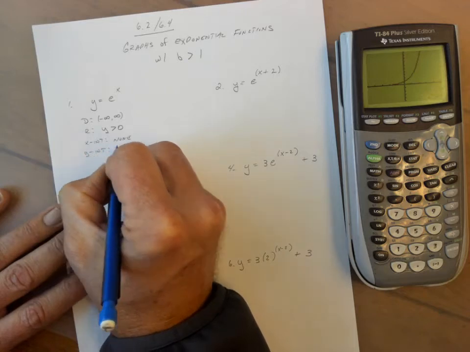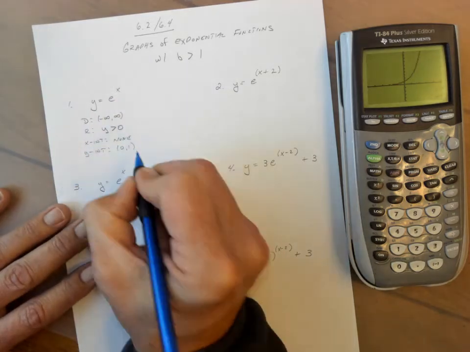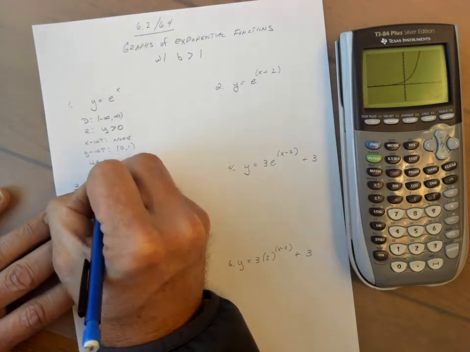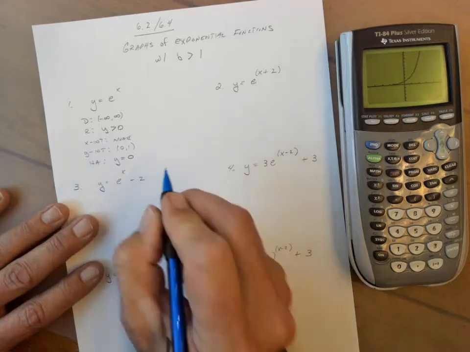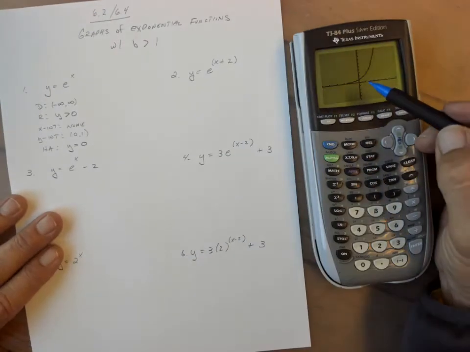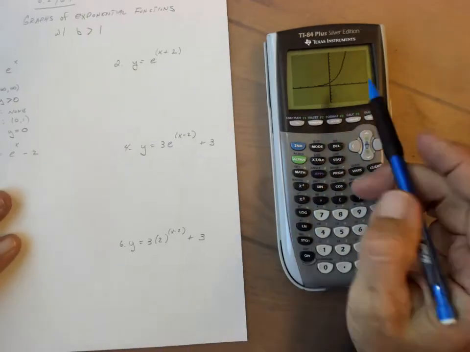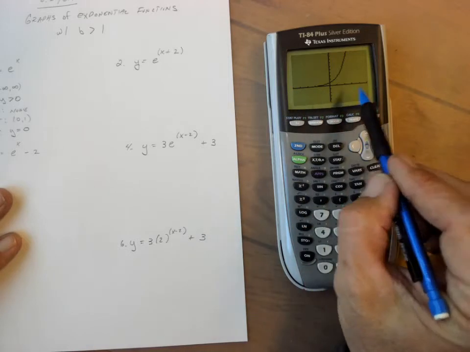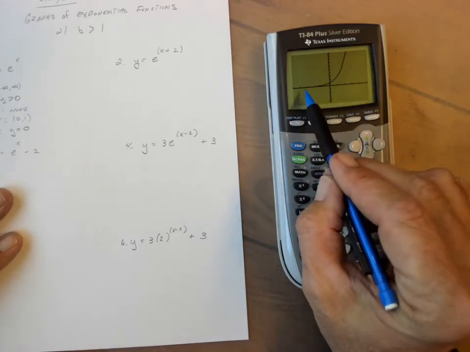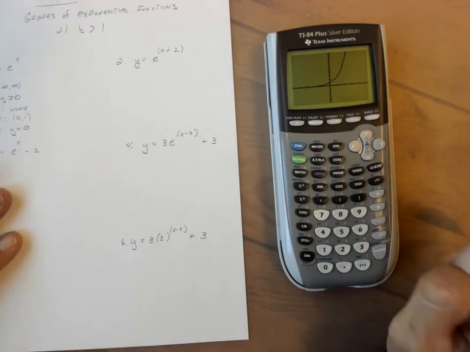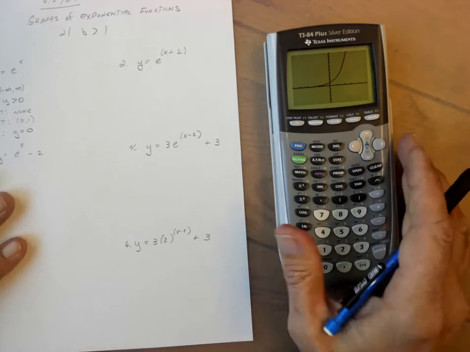The y-intercept, when x is 0, we get 1. And then we have a horizontal asymptote y equals 0. So I know we don't see it on our calculator, but we would be drawing in a dotted line as x gets infinitely small, y gets infinitely closer to 0.